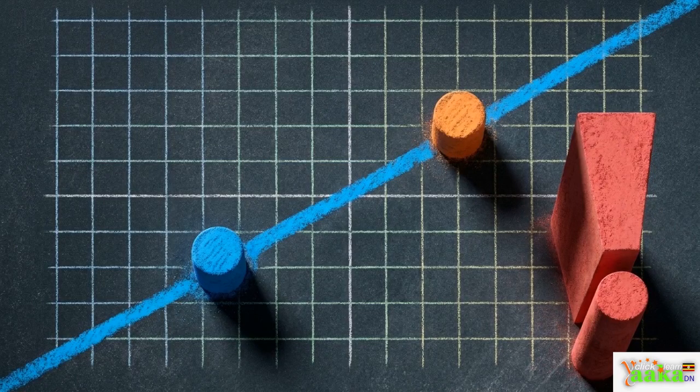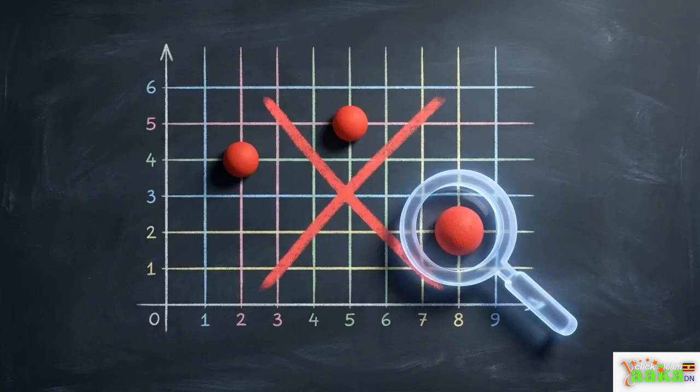Relying on only 2 points is a trap. 2 points will always connect to form a straight line, even if one calculation is wrong. That third point acts as a built-in safety net. If all 3 dots don't align perfectly, you instantly know you have an error.